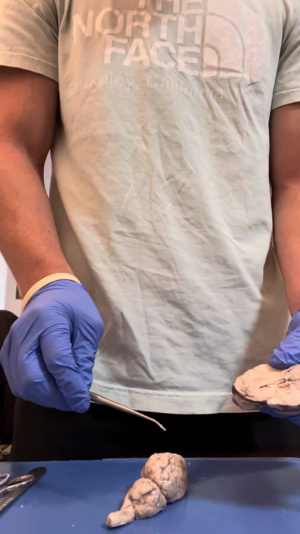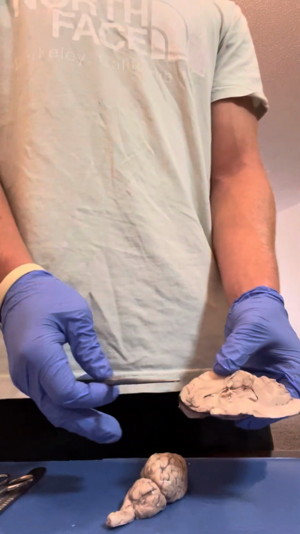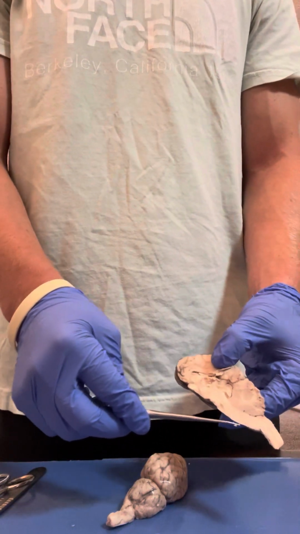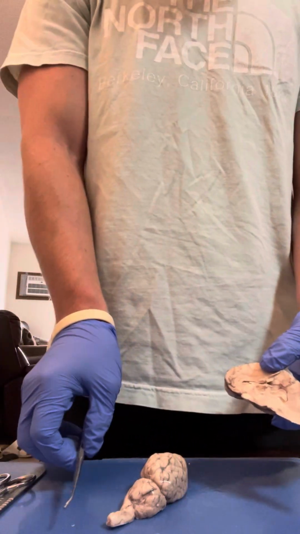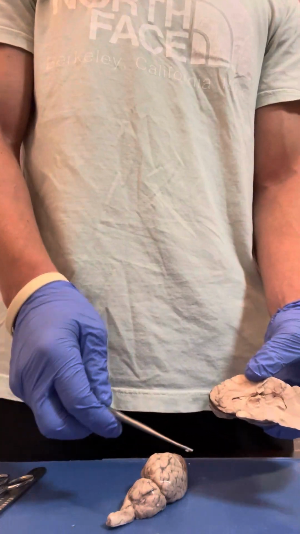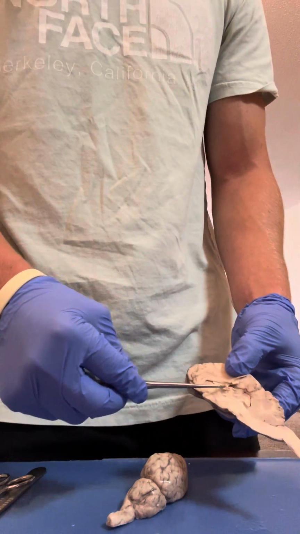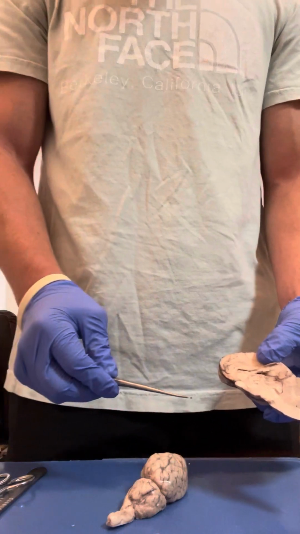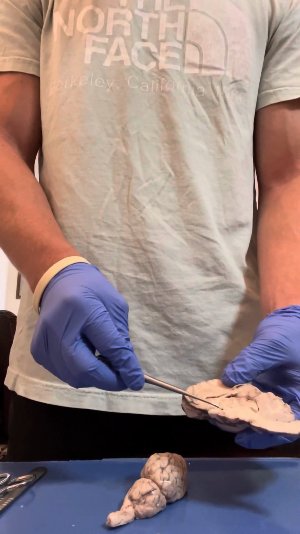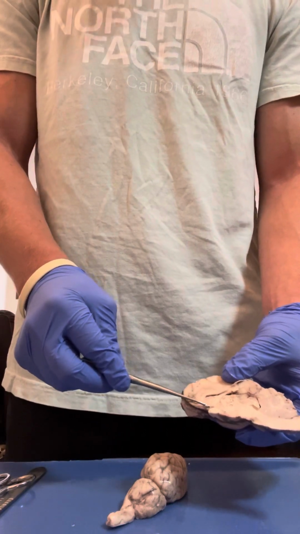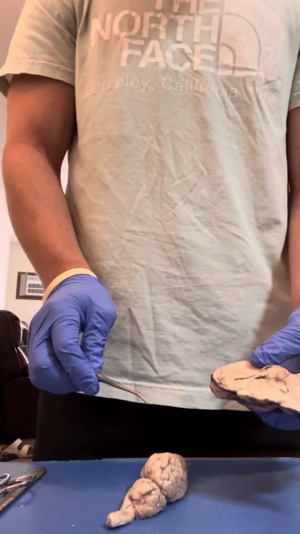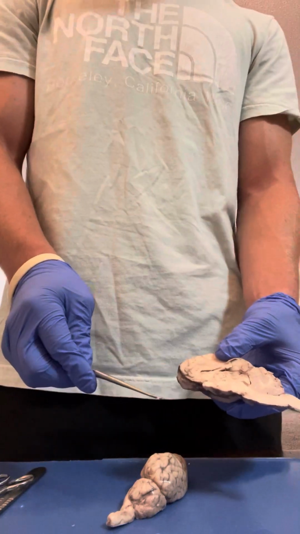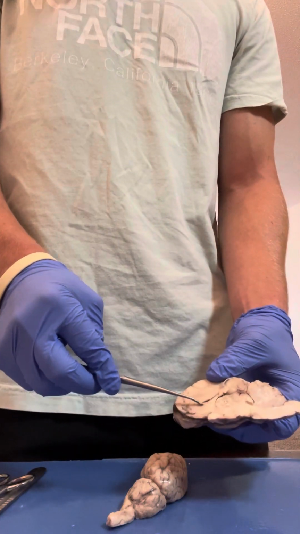Next we have the medulla, which is the most inferior portion of the brain stem, so right here. Next we have the midbrain, so that's just between the pons and diencephalon, right in here. Next we have the olfactory bulb, so that would be right here, important for smell. After that we have the optic chiasma, which is the crossing point of optic nerves, so that would be here in the front part of the brain as well.